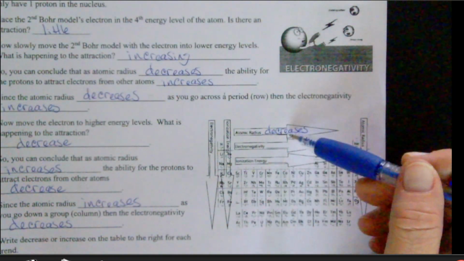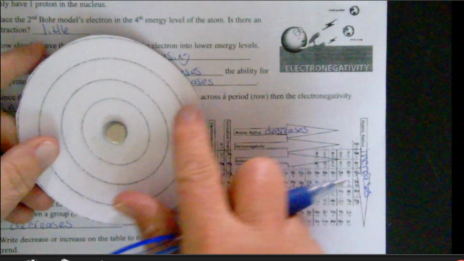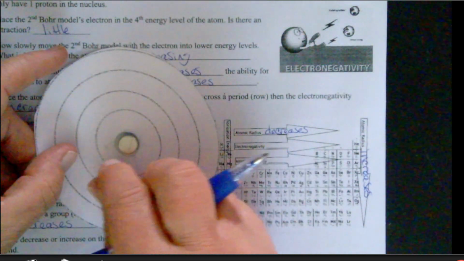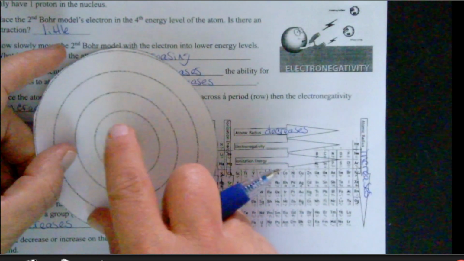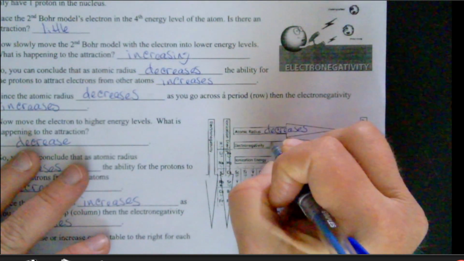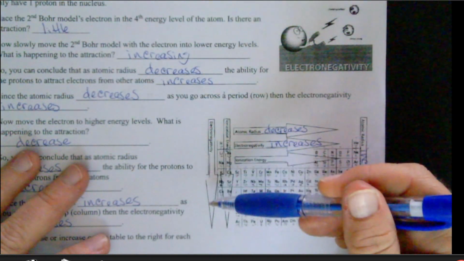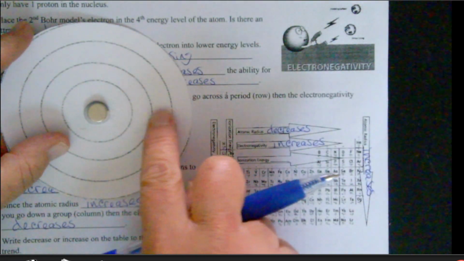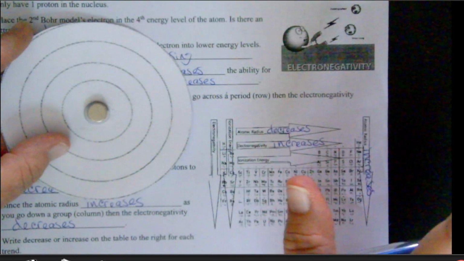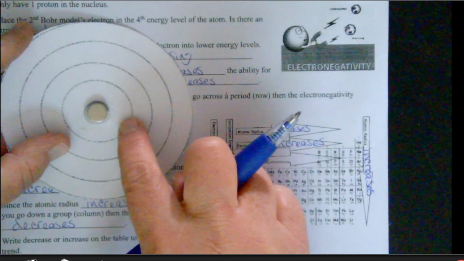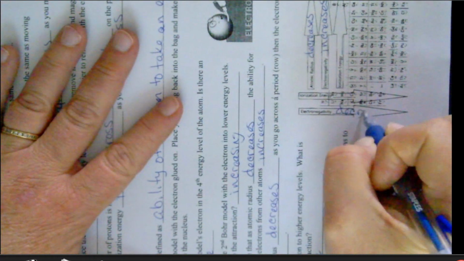So as atomic radius decreases, as they get smaller and smaller, well, it's harder to remove the electron. As the electron moves closer to the center, it's harder to remove it. So this increases electronegativity. And then as you go down a group, remember it's moving farther and farther out, so that radius is increasing, which drives electronegativity. And so it's easier, okay? You need to remove it, so you need less energy. So as you go down a group, because it's getting bigger and bigger and farther away, it decreases.